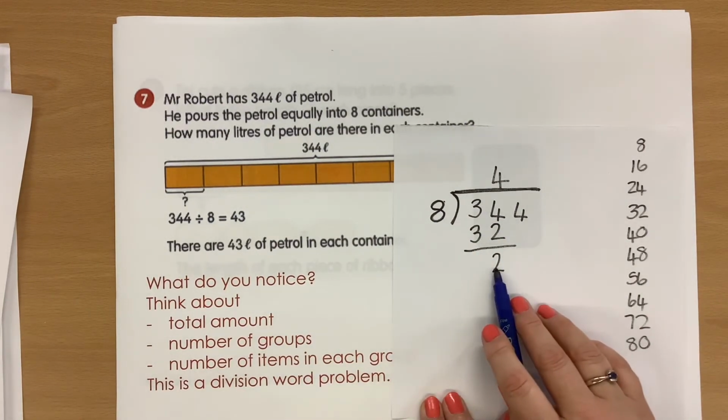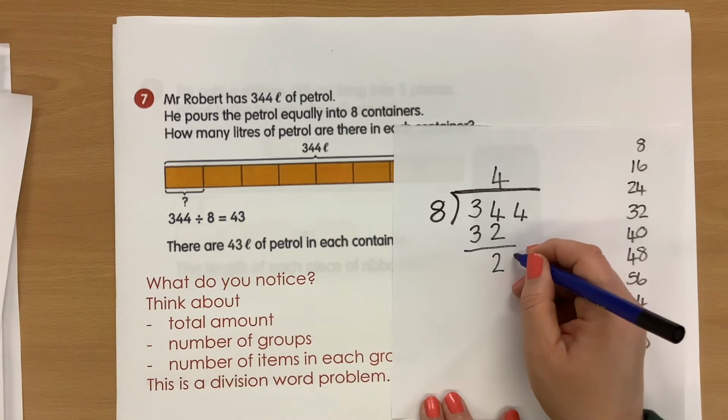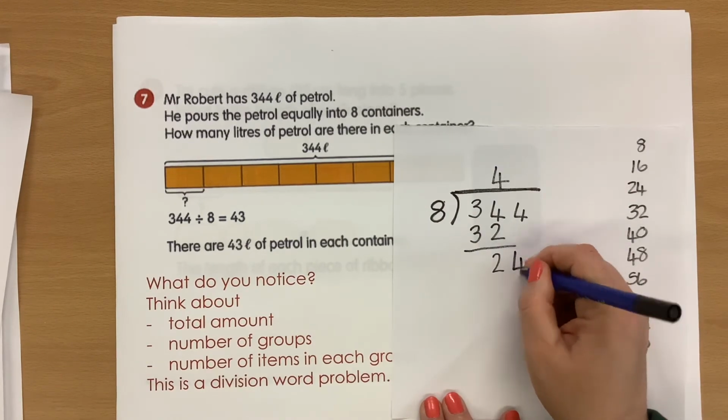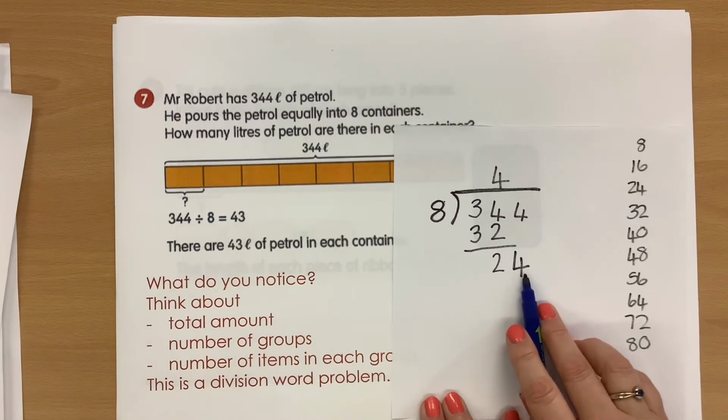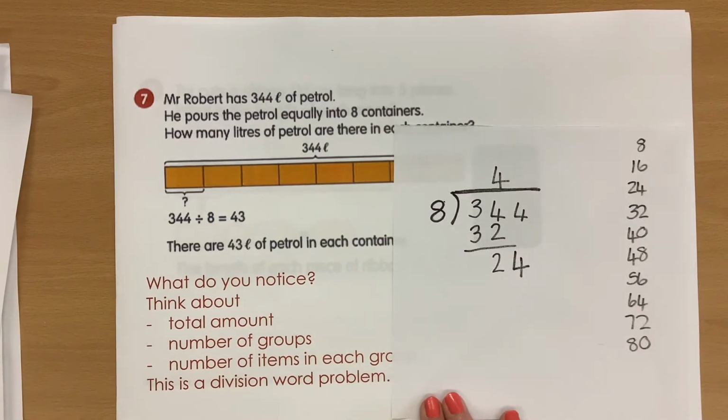So what I'm going to do is regroup this 2 tens for 20 ones and add them onto the 4 ones that I have in my ones column. And then I'm going to try sharing the 24 ones equally into 8 groups. Let's have a look. 8, 16, 24.